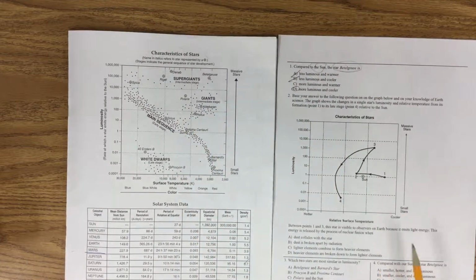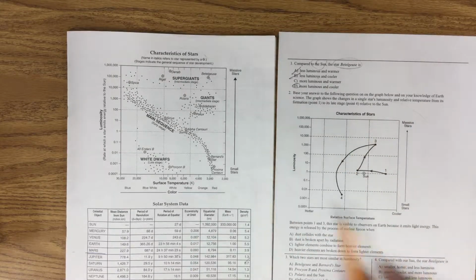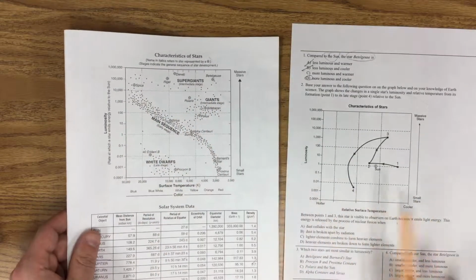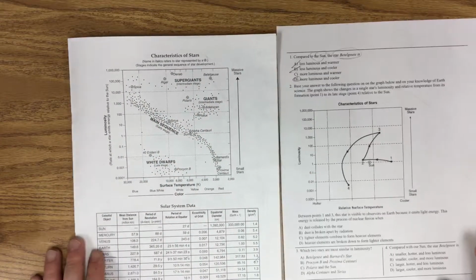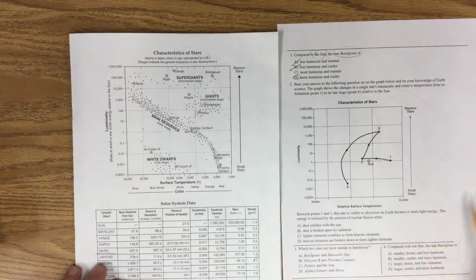The next question gives us this chart. Normally I'd look at this chart and really try to understand it: luminosity, mass of star. So it really is based off of this chart. If you understand this chart, you understand this. But it turns out the question has nothing to do with that. So never just go without looking at this though.